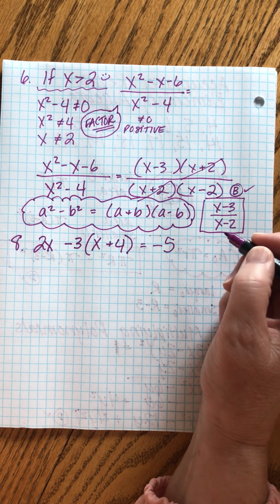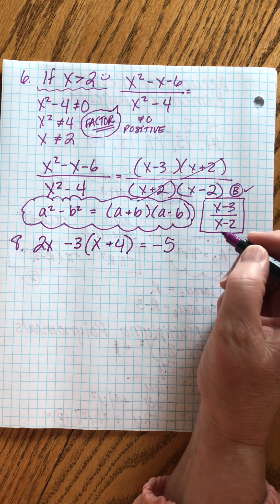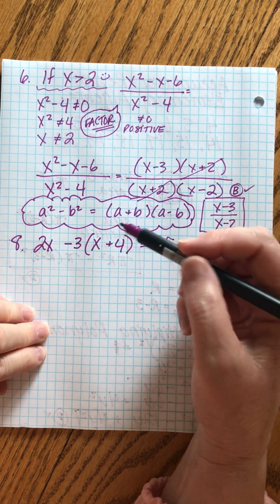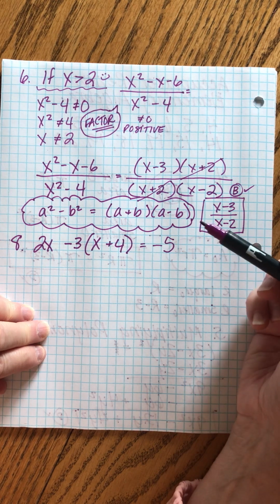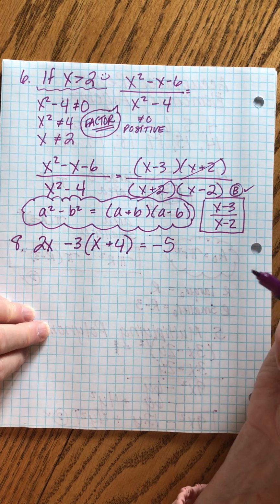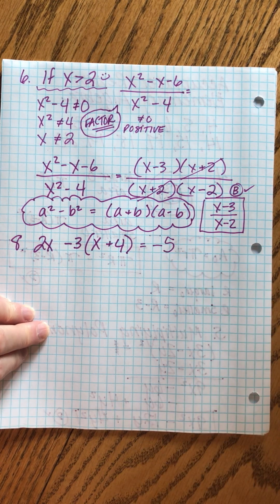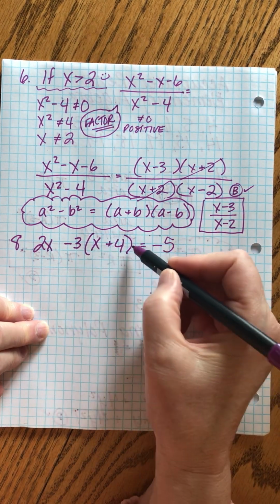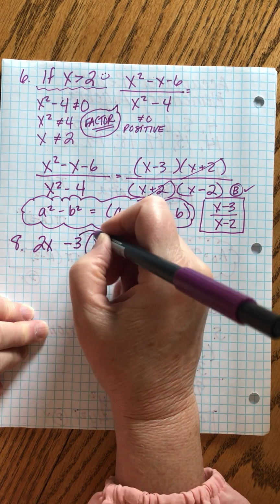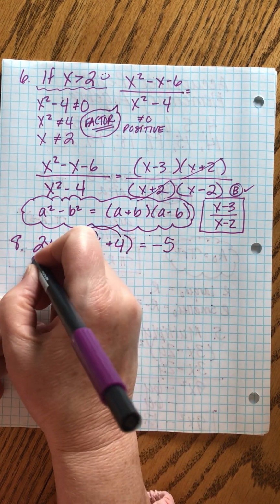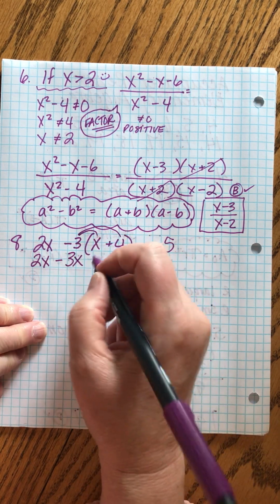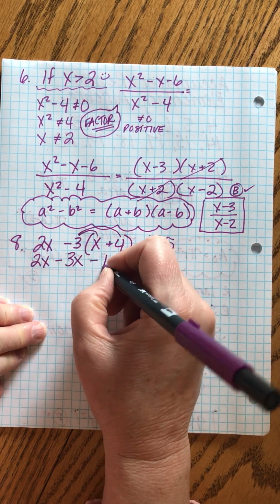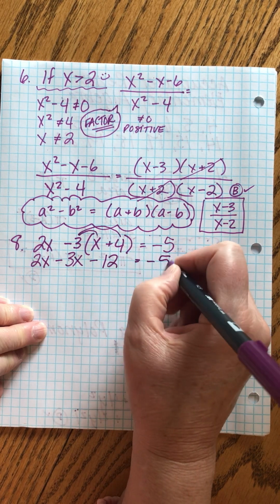Beautiful. So this really becomes an order of operations problem. What do we do first? We always do the work in the parentheses first, but we can't add those. So there's nothing we can do there. There's no exponents or radicals. So now we're on to multiplying and dividing. This set of parentheses implies multiplication. It implies distribution. So we're going to do 2x minus 3x. Remember to take that minus along for the ride. And then minus 12 equals minus 5.